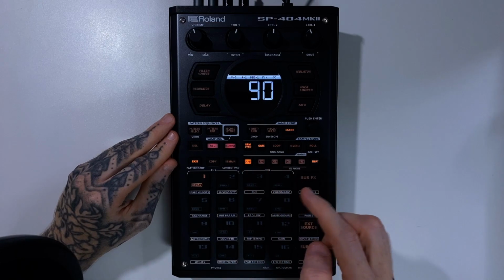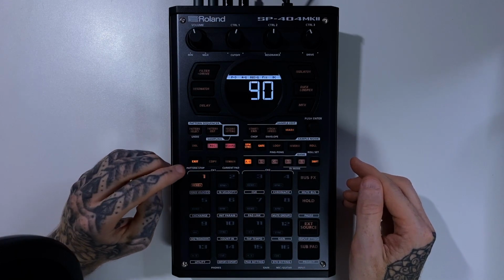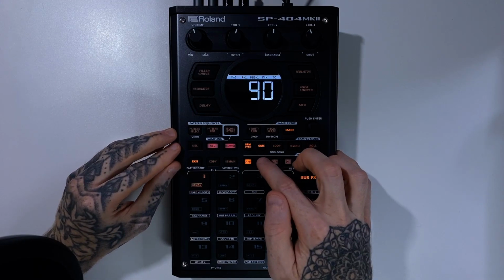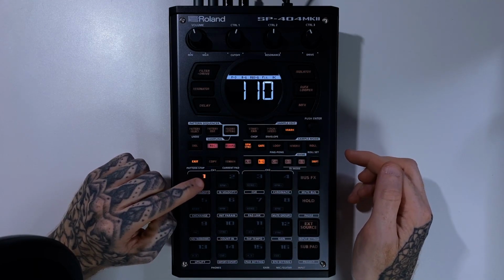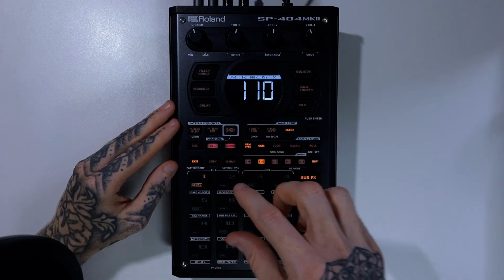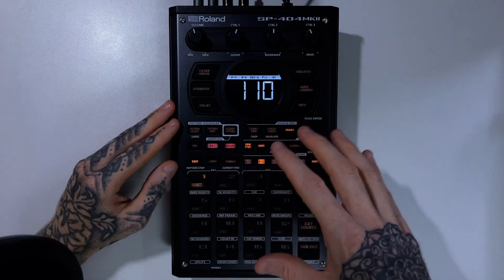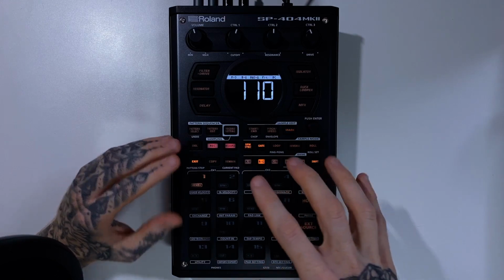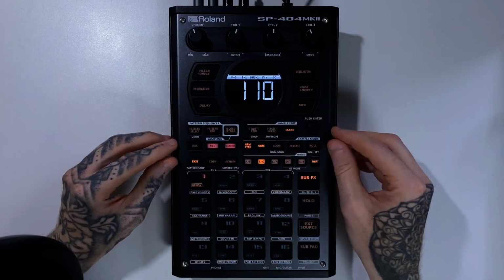If we listen to it here at 90, and then here, we're still using that same algorithm, but we have now set our tempo to our individual banks. So again, that could be really useful depending on the scenario, the beat that you're working on.